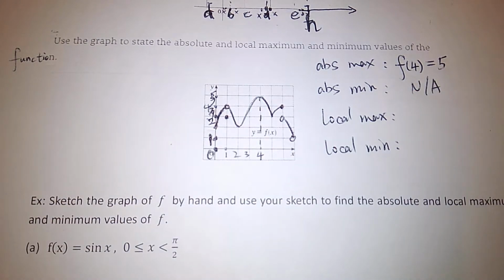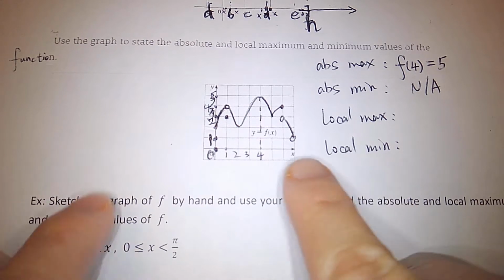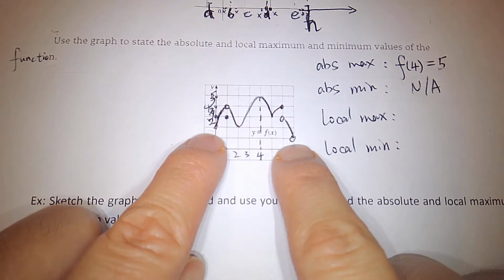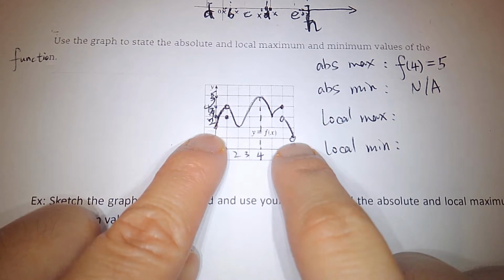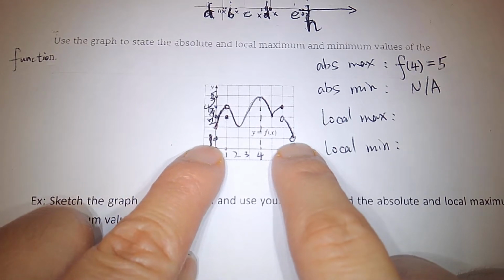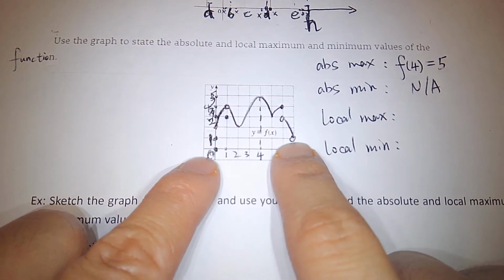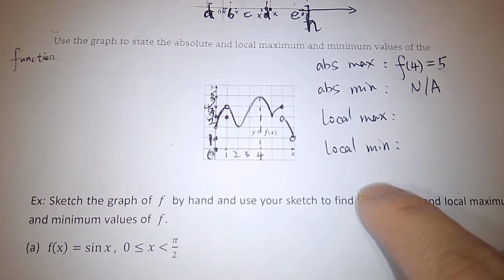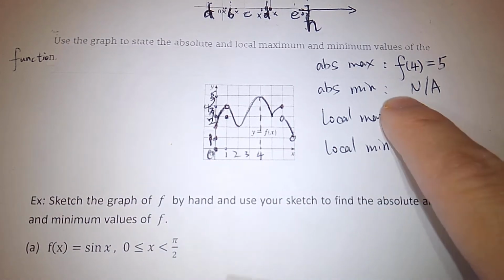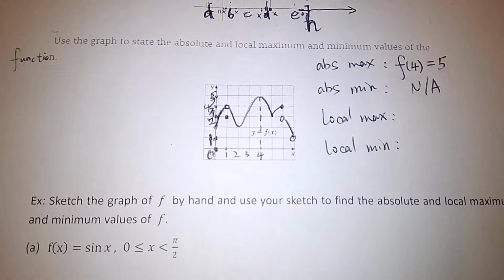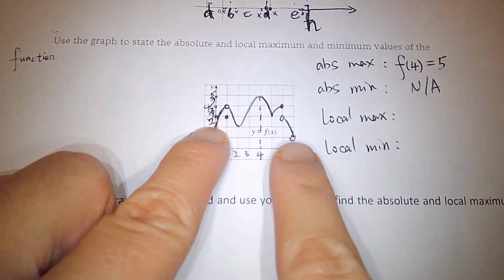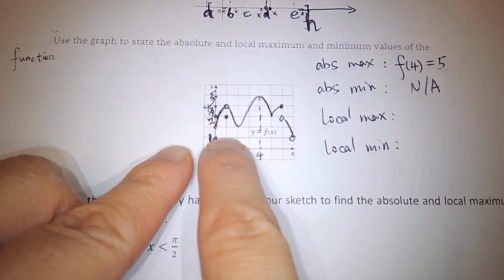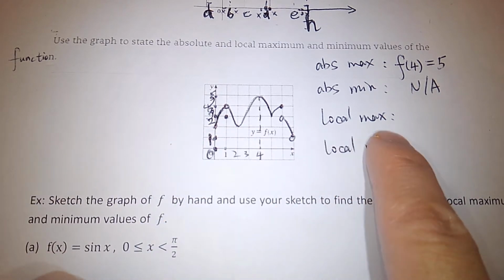So no absolute minimum value. That's a trick. See, there's no lowest point on the graph. This point looks like it is the minimum. However, it is undefined, because you can always say a smaller number. So no absolute minimum value. Right, Tyler? You see, this is 2. This is 1, right? This is at 1. Okay. All right. Local maximum.